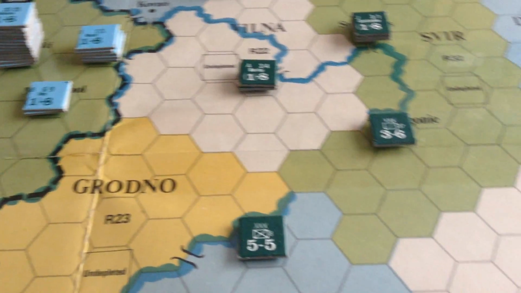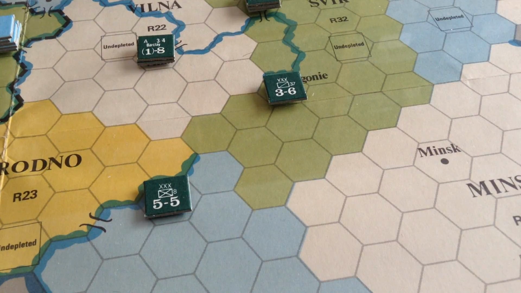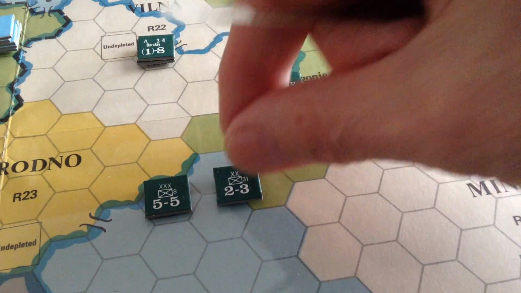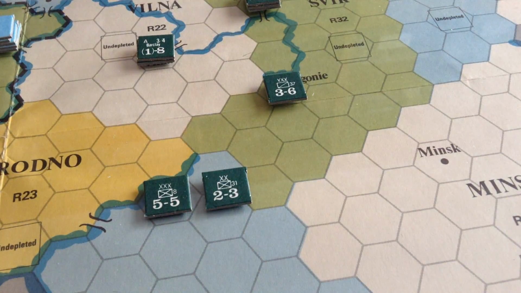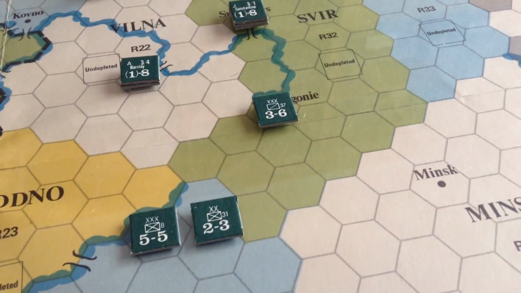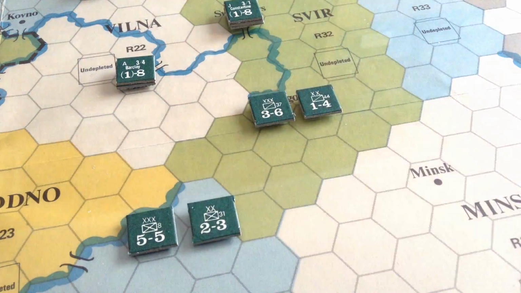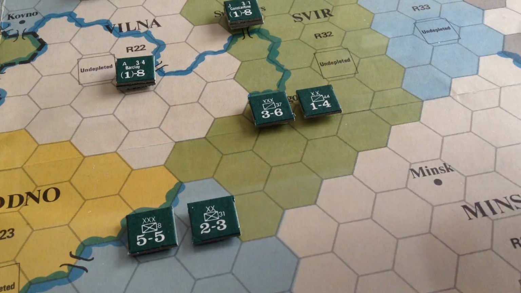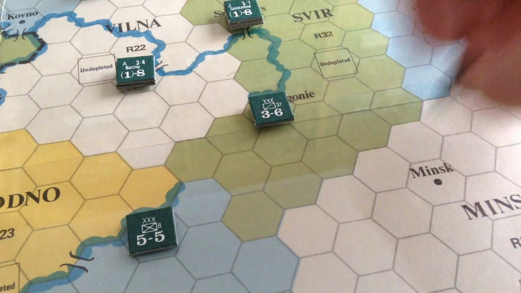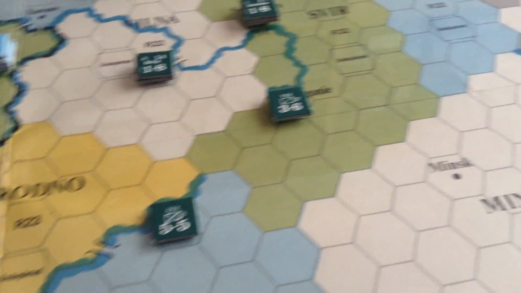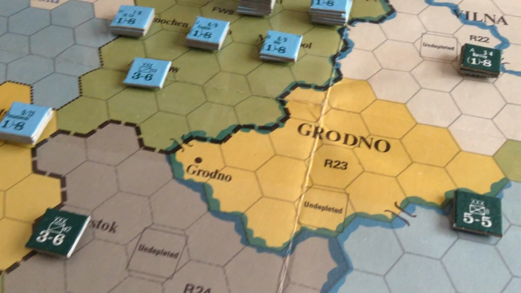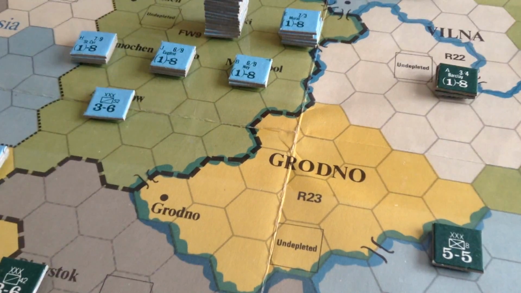Now, when units took losses, 5-5s were reduced to 2-3s, and 3-6 corps were reduced to 1-4s. So the counters were, like I said, minimalistic, but perfectly functioning.